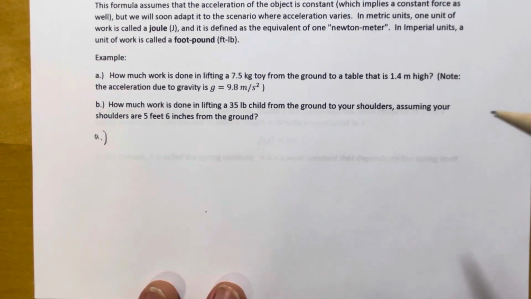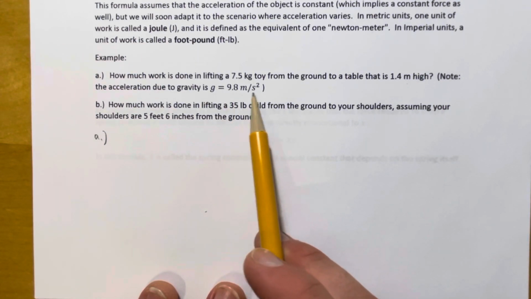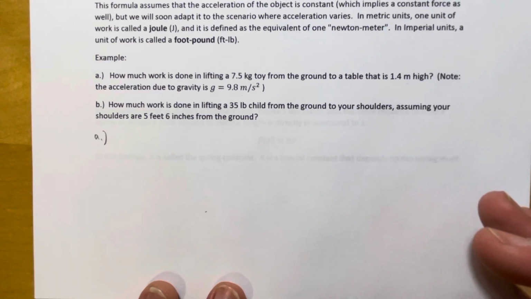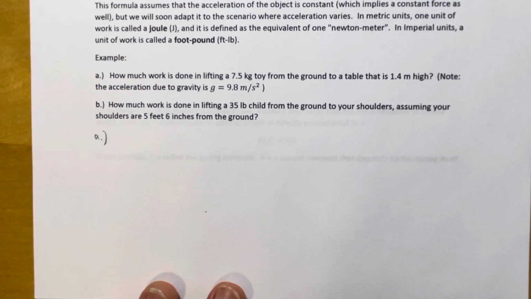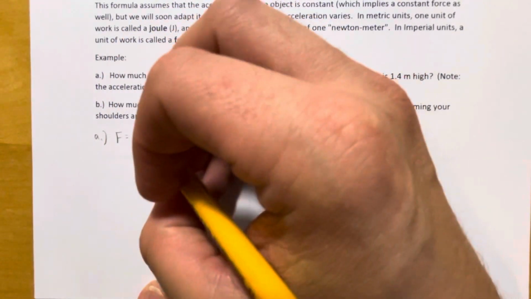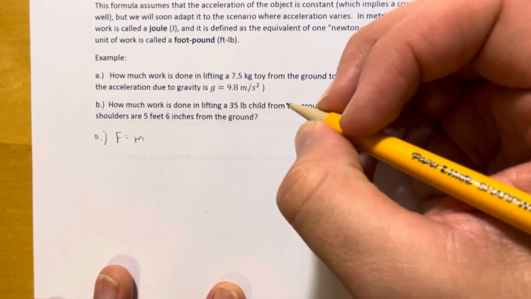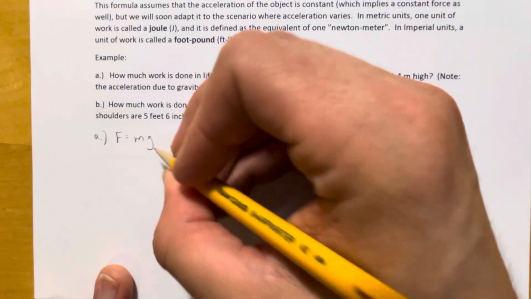So if gravity acts downward, we would normally think of that as negative 9.8 meters per second squared. So acting in the opposite direction to lift an object straight up, I would think of that as a positive 9.8. So the force, which we're going to start with, is going to be equal to the mass times the acceleration that we're trying to induce, which is the acceleration due to gravity.